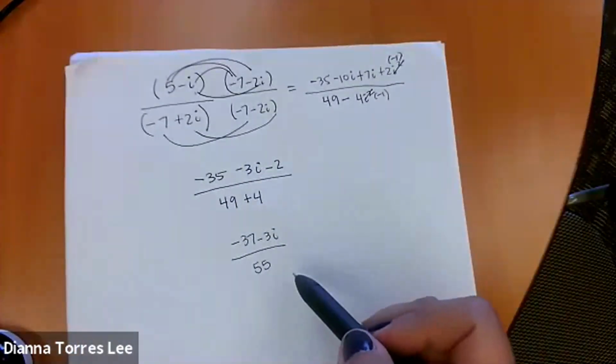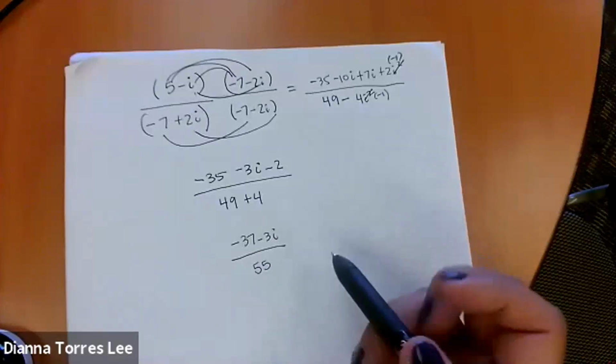So this is as far as I can go with that problem, and I'm done doing the division that we were asked to do.